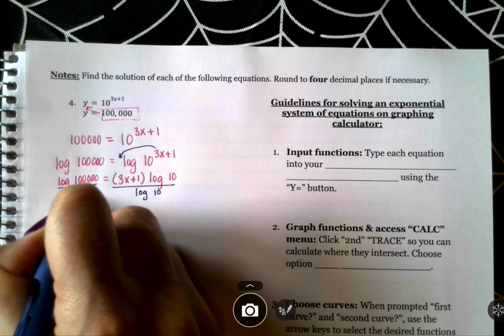And so my calculator says first curve. And I notice that I have a blinking, it's called a spider. And I just want to make sure it's on the first curve. So I'm going to use my left and right arrows, and I'm on my exponential. So I'm just going to hit enter. And then for second curve, I just want to make sure it's on the linear function so that each time it's on a different graph. It already is, so I'm just going to hit enter.